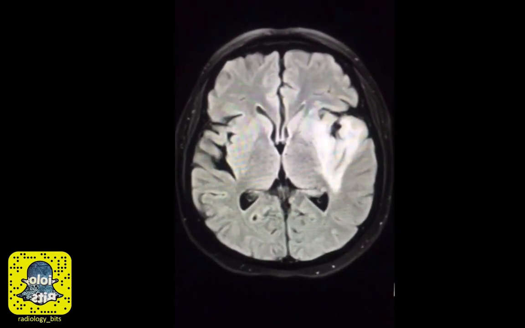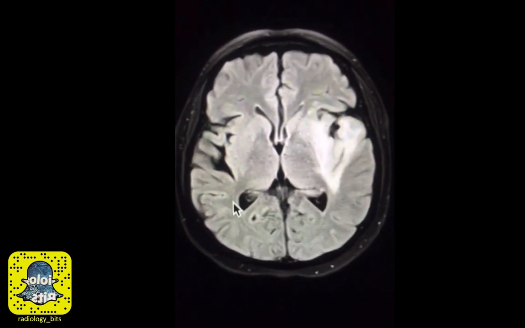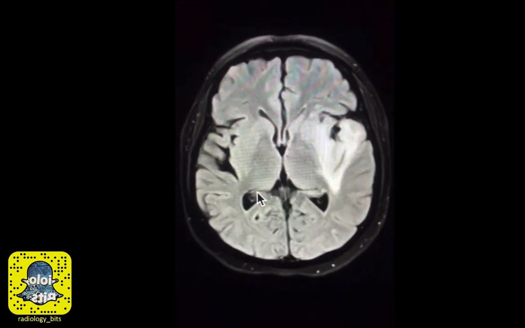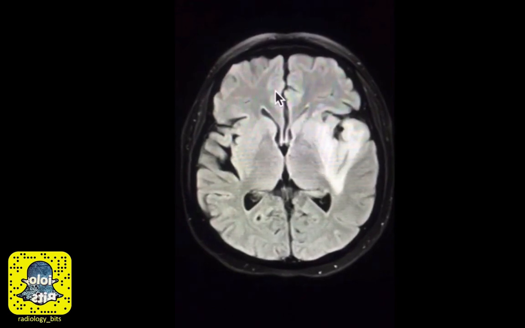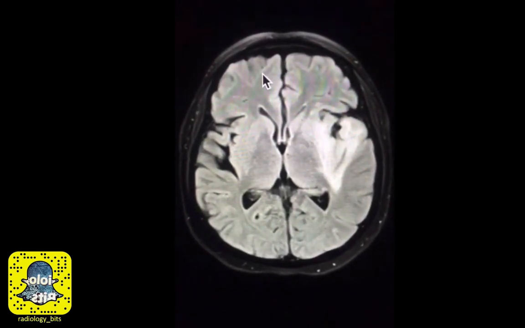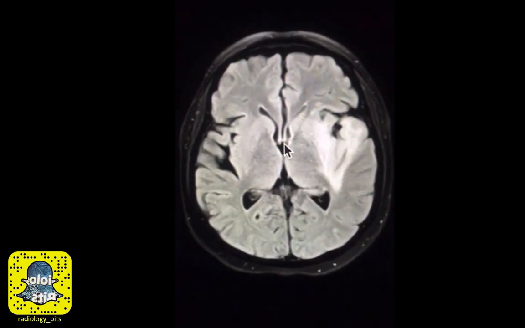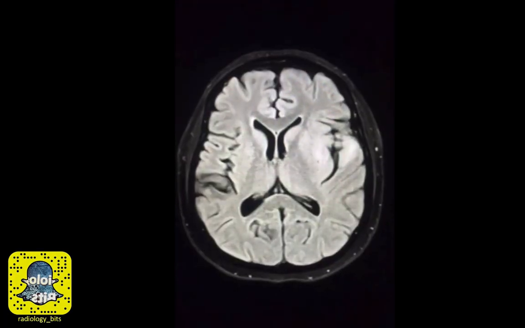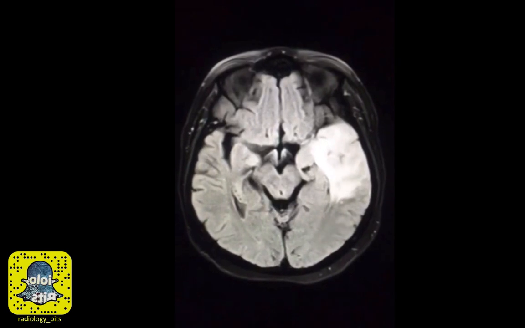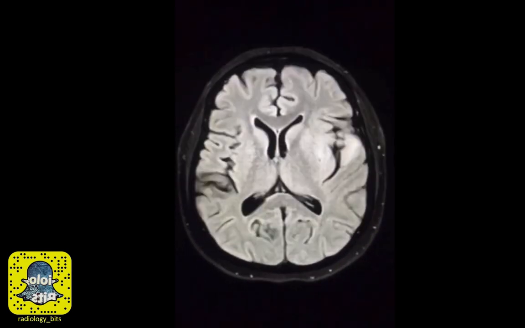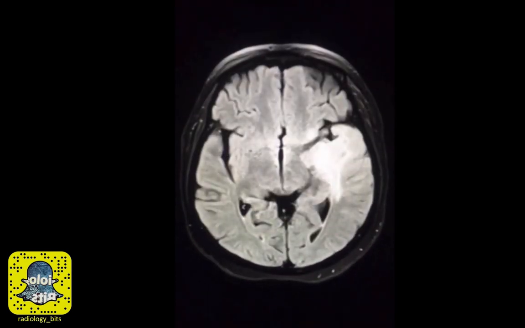To better appreciate the abnormality, we will suppress the CSF fluid. As you see, the CSF here is dark. And this is still a T2 weighted image. As you could tell, the gray matter is white, the white matter is gray. The only difference is that the CSF is black and suppressed. By suppressing the CSF, it's much easier to appreciate the white matter hyperintense abnormalities here.